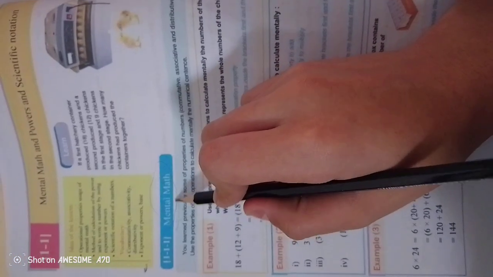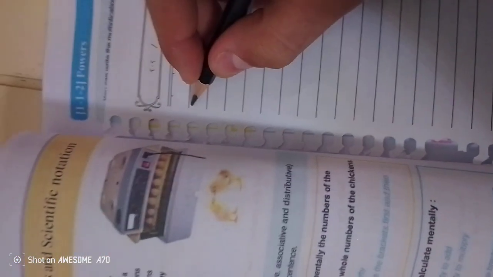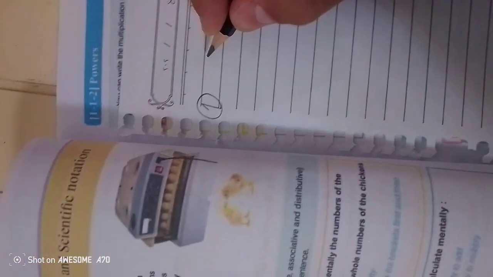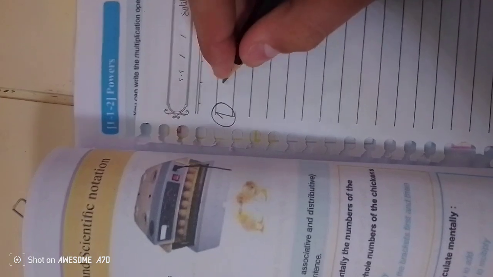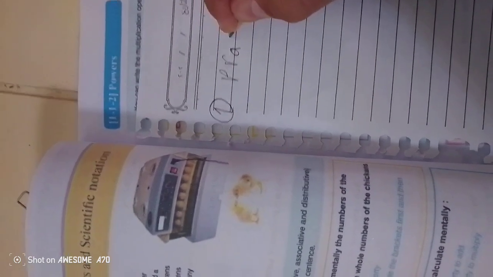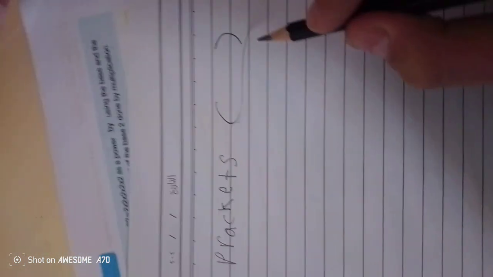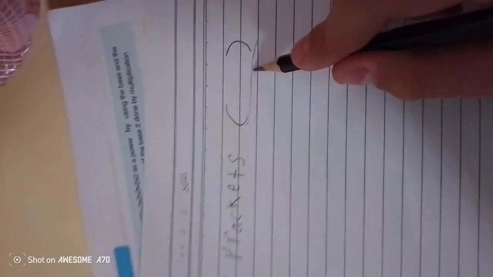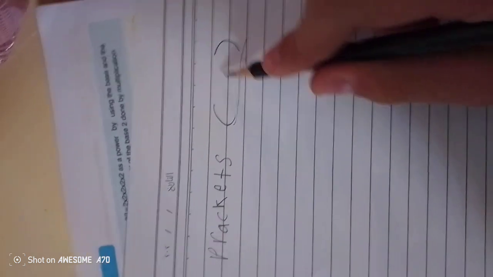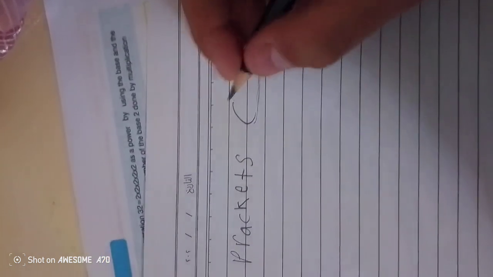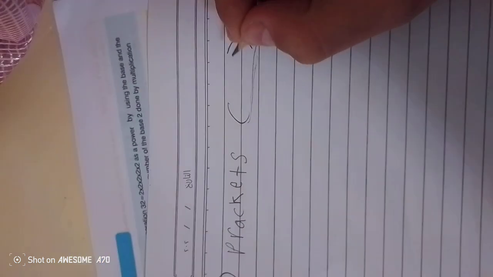Mental math. So you need to memorize this. So the first one is brackets. If I make some mistakes, brackets also are these. These always come first. So anything that's inside these, you have to do these first.